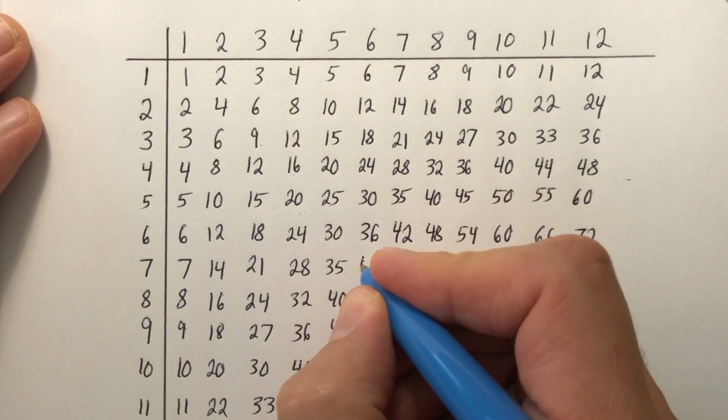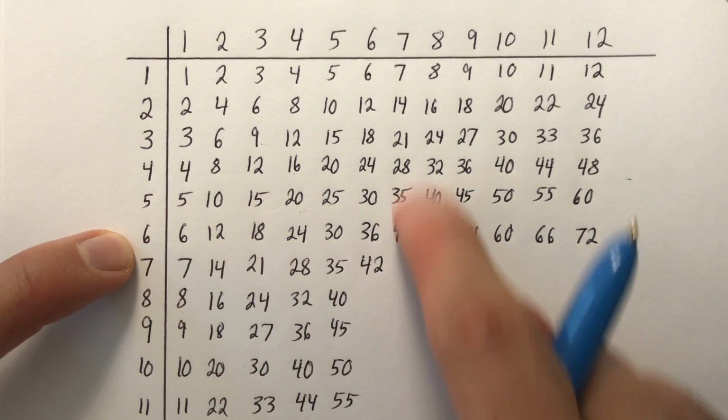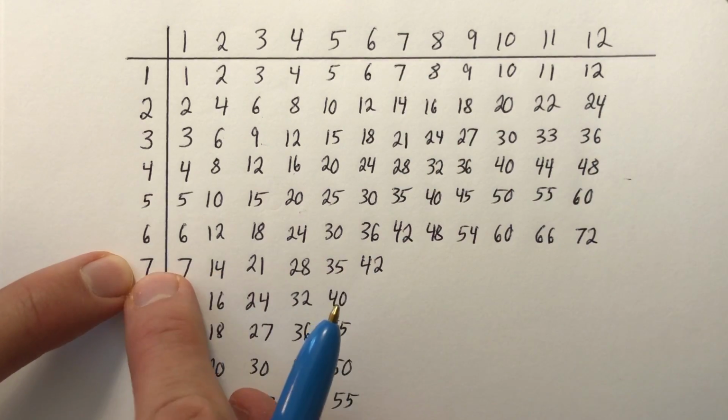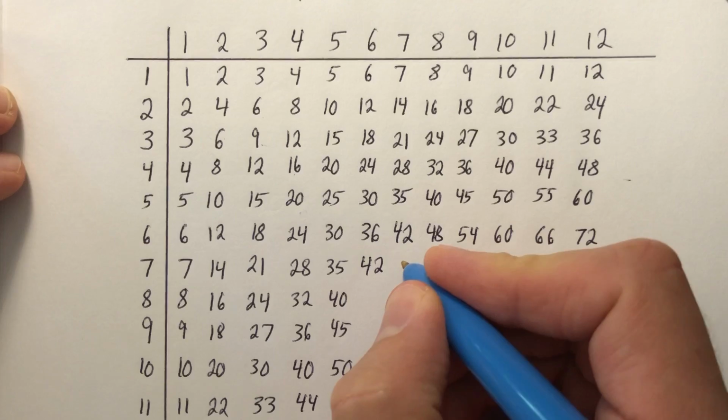Let's add 7 again, and we get 42. There he is. 6 times 7 is 42. 7 times 6 is 42. Same thing. Interesting, huh? I think so.